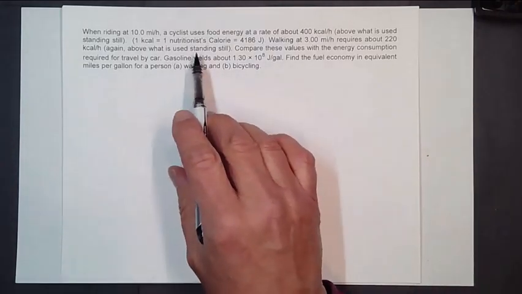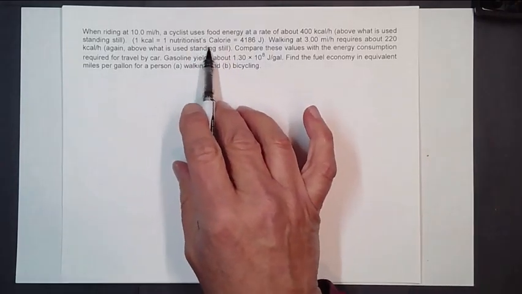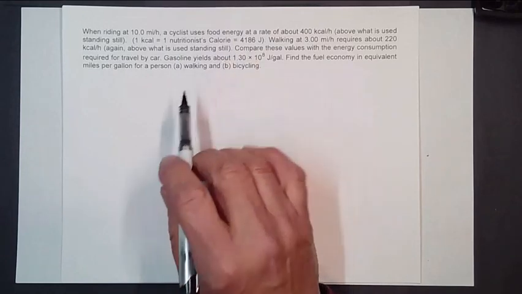When riding at 10 miles an hour, a cyclist uses food energy at a rate of about 400 kilocalories per hour, above what is used when standing still. And a kilocalorie is a food calorie, or a nutritionist's calorie, 4,186 joules.